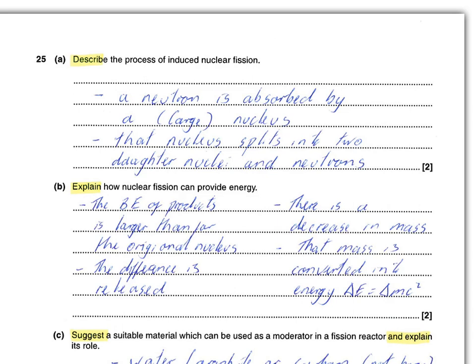Explain how nuclear fission can provide energy. Two different ways of describing this. You can talk about it in terms of binding energy, so the binding energy of the products is larger than the original nucleus, and that difference in binding energy is released as the energy of the reaction.